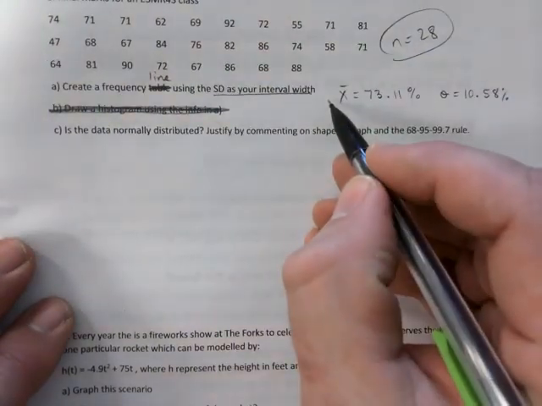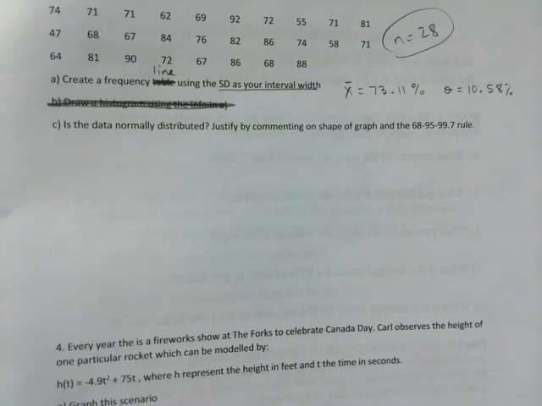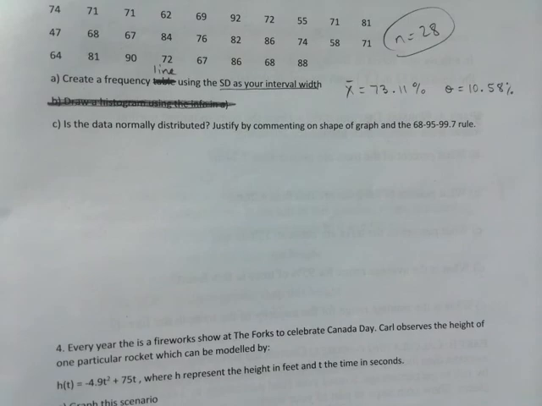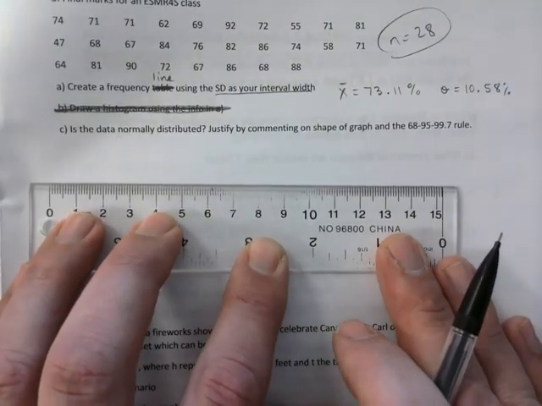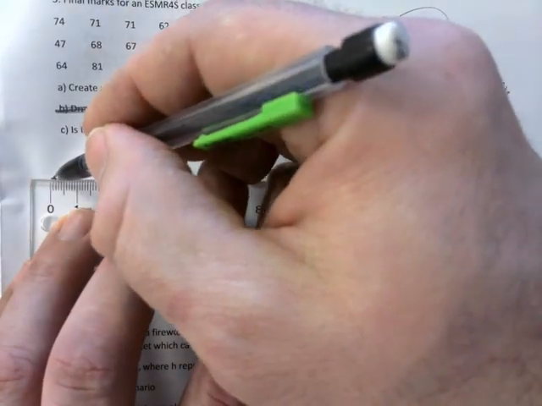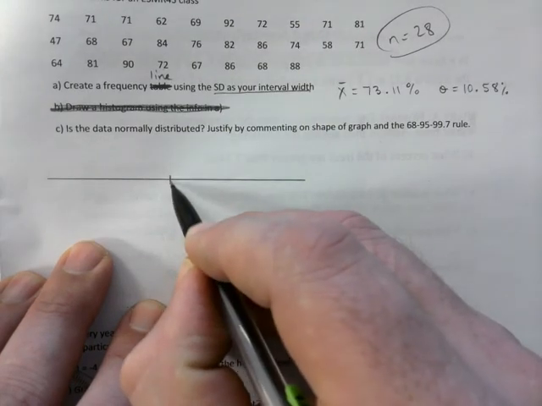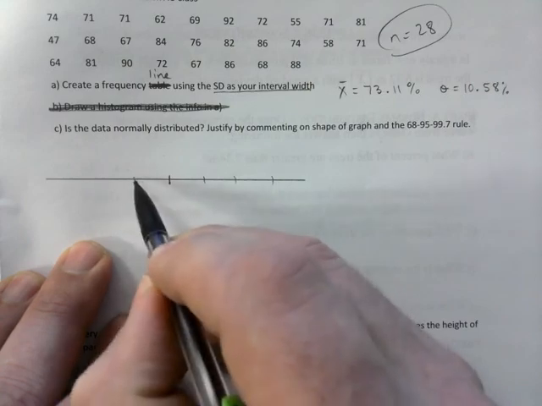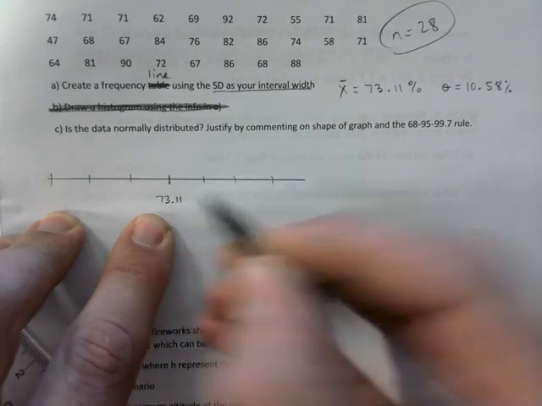So this would be step one. We're going to make our frequency line now. So I'm going to grab my ruler. Oh, here it is. So let's make our frequency line. It doesn't have to be fancy, nothing fancy, okay? Just make a line, find the middle, right? And then you go 1, 2, 3, 1, 2, 3. All this is a placeholder for us. So it's 73.11.